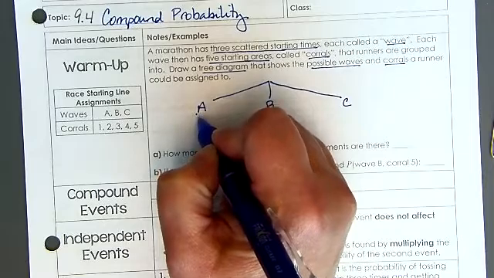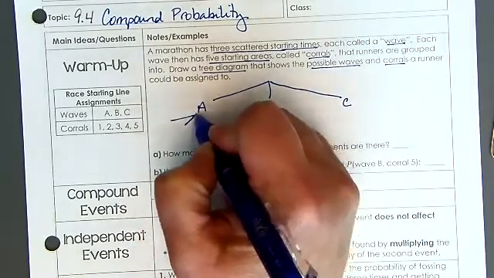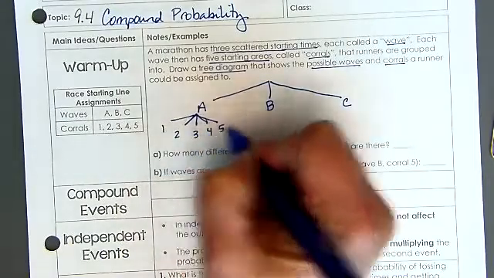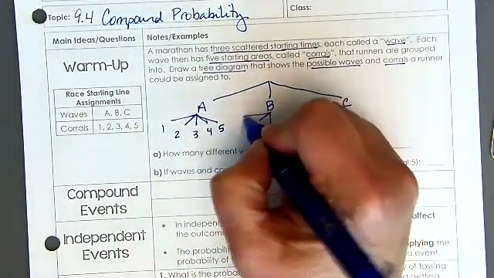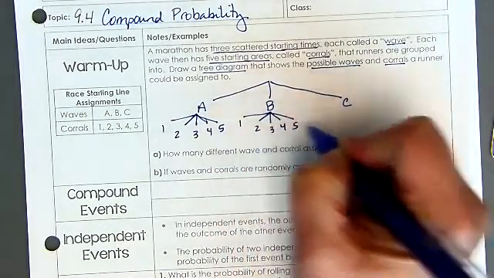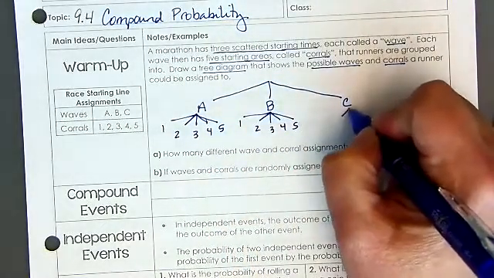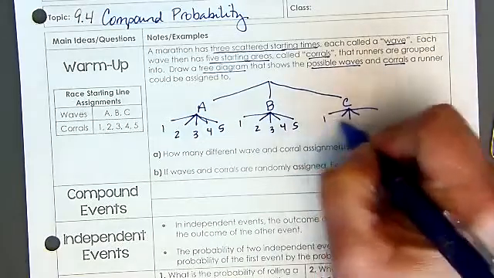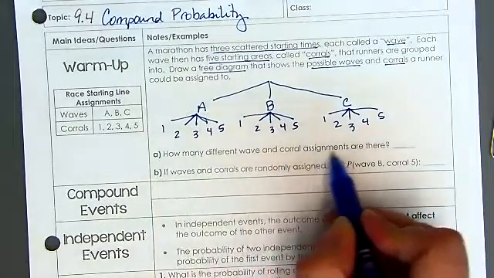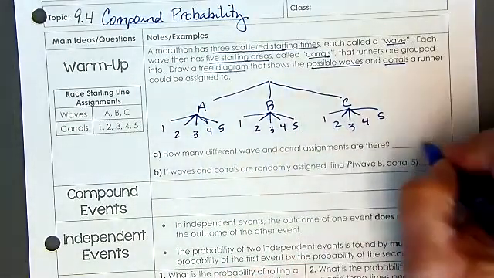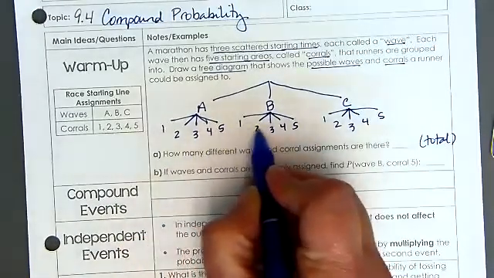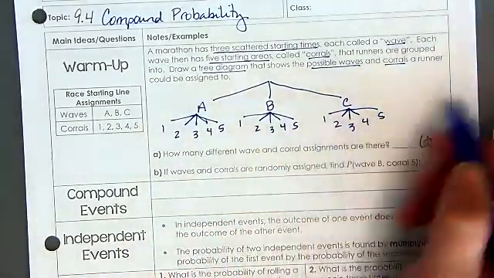So we have 1, 2, 3, 4, 5 for each wave. How many different wave and corral assignments are there? That means what's the total? So we have 1, 2, 3, 4, 5, 6, 7, 8, 9, 10, 11, 12, 13, 14, 15.